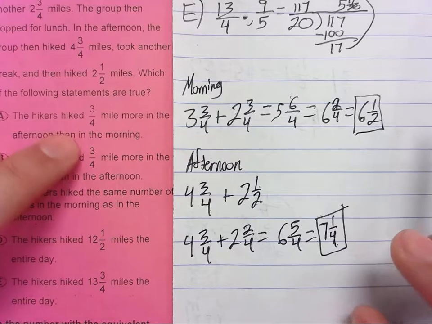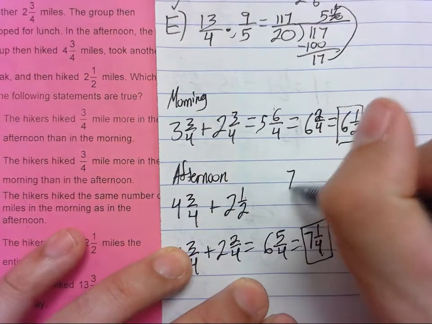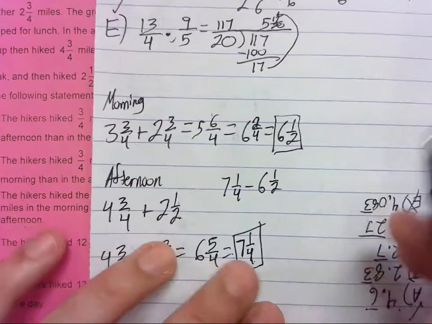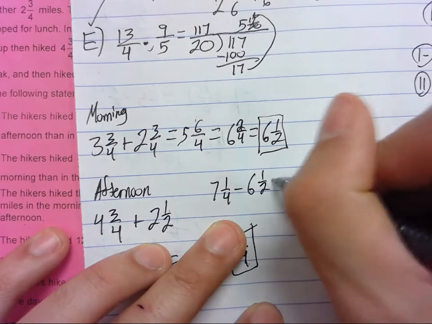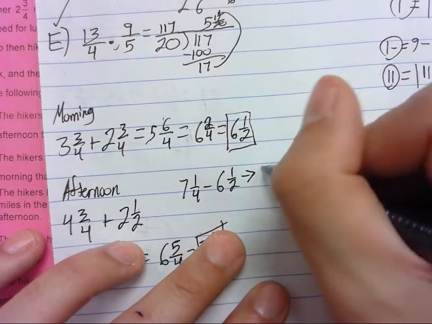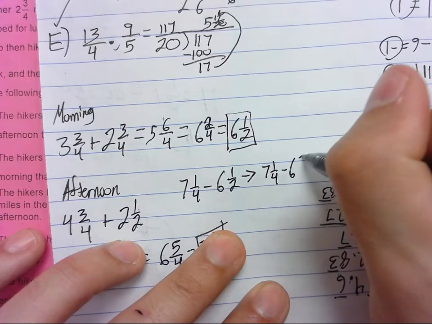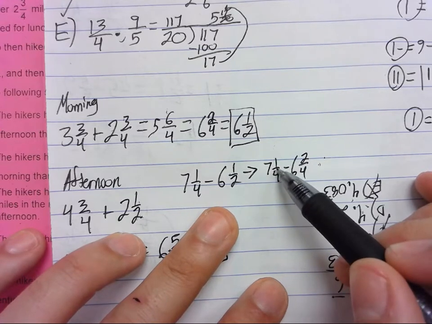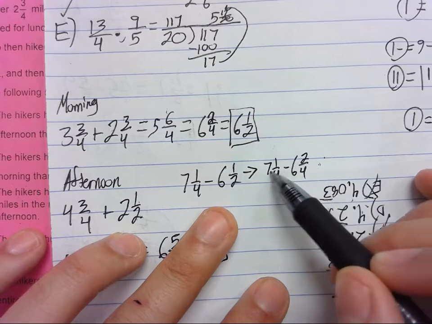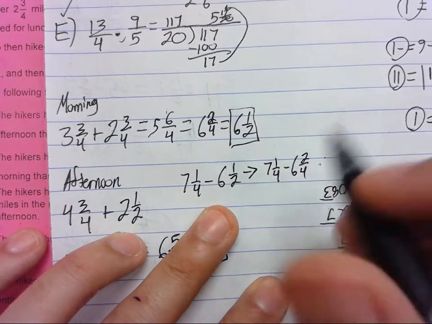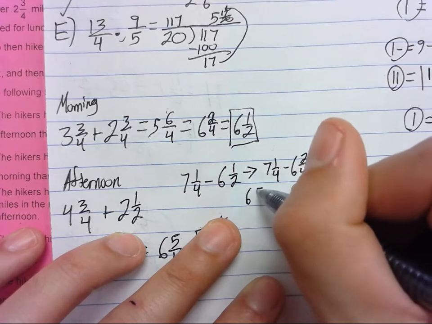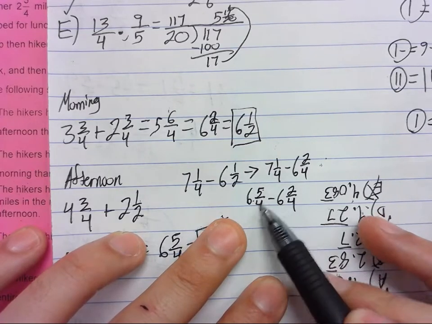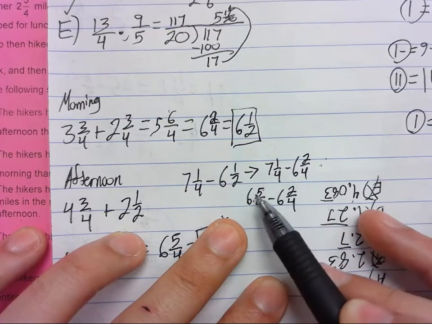So we just need to see if it was 3/4 more. So we have to subtract these. So 7 1/4 minus 6 1/2, which becomes, we need a common denominator. So this becomes 7 1/4 minus 6 2/4, because we multiply the top and bottom by 2. But we notice that 1 minus 2, well, we can't have that, so we have to borrow 1 from the 7, which makes this 6 5/4 minus 6 2/4. Because when you borrow 1, you add 4/4, which is a whole, and if you add 4/4 here, you get 5/4.